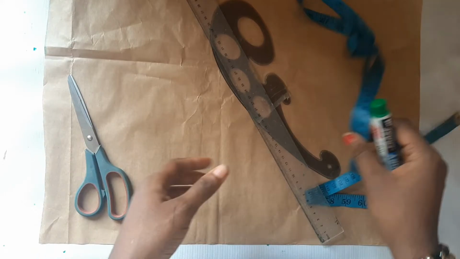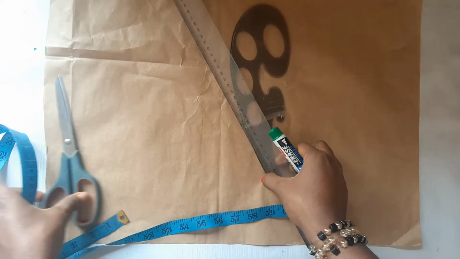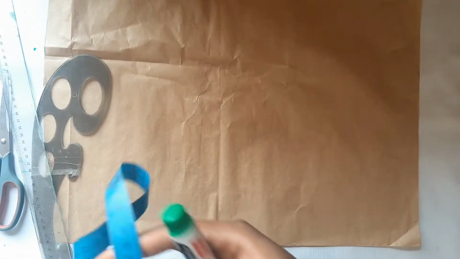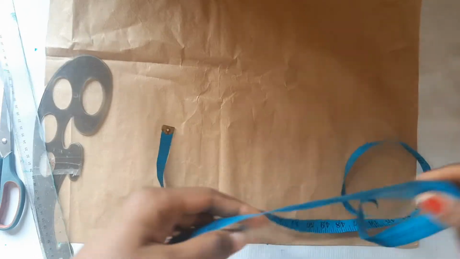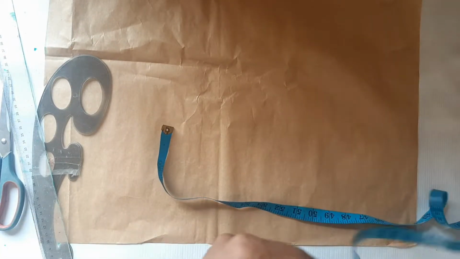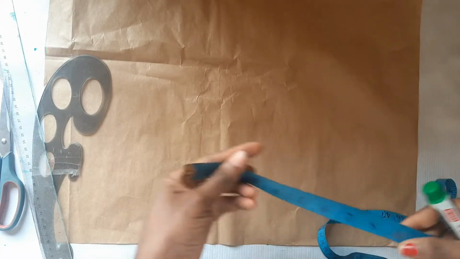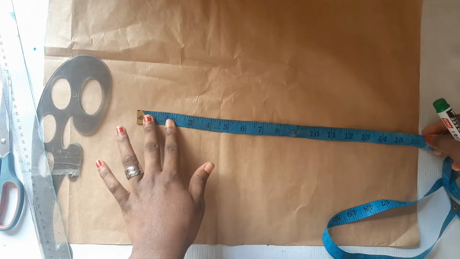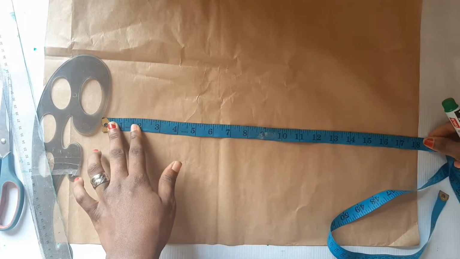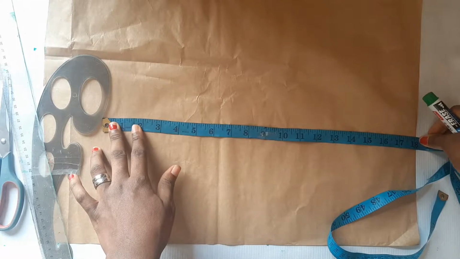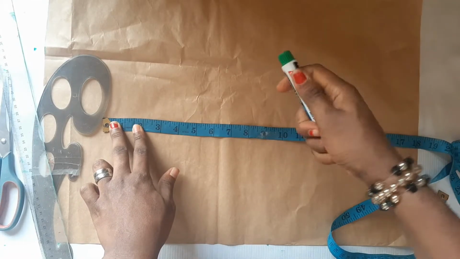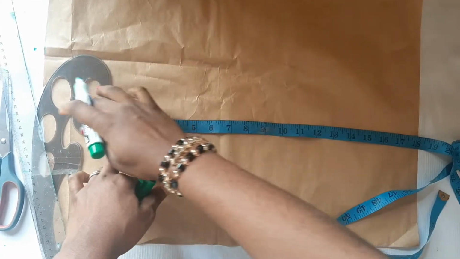Before we begin, we're going to get our measurements. The measurement I'm working with is 17 inches plus 1 inch sewing allowance. That will make it 18 inches for the length. I'm going to mark it out.